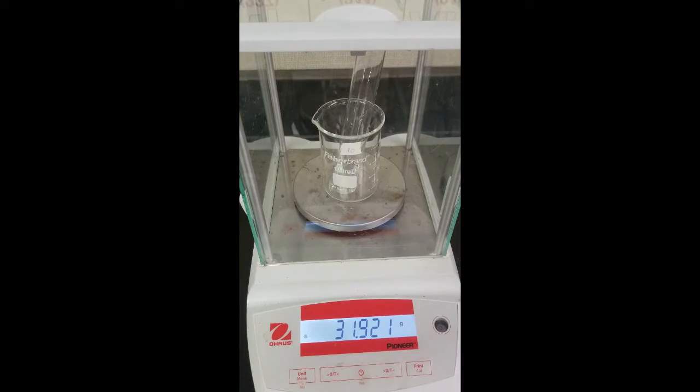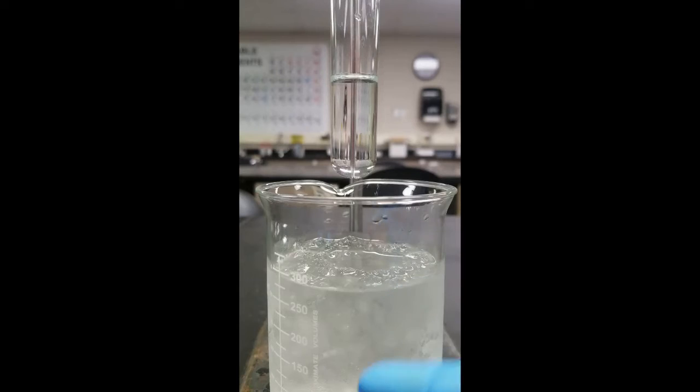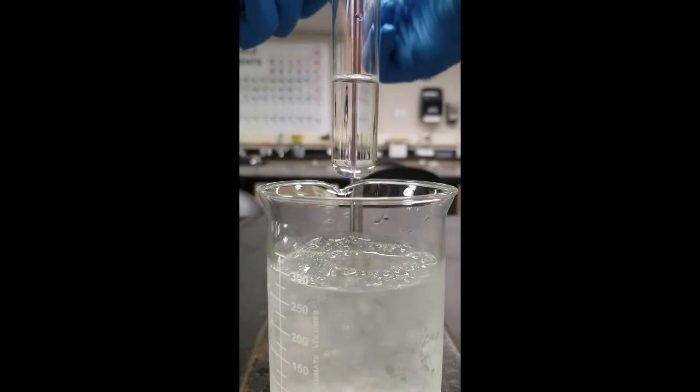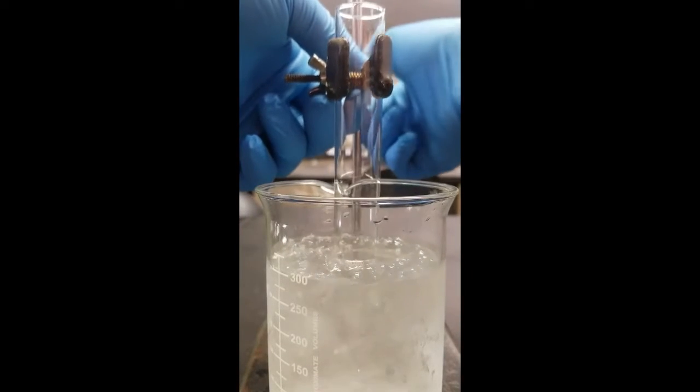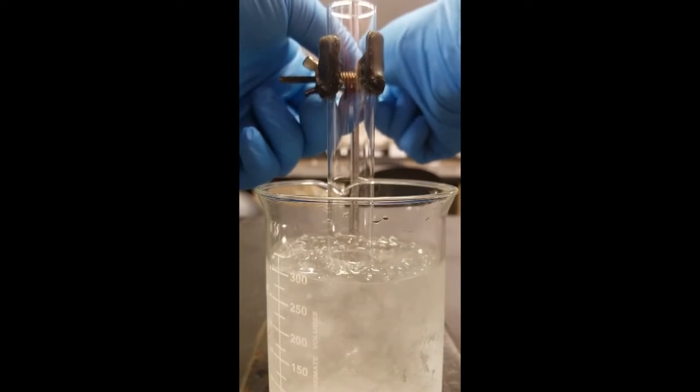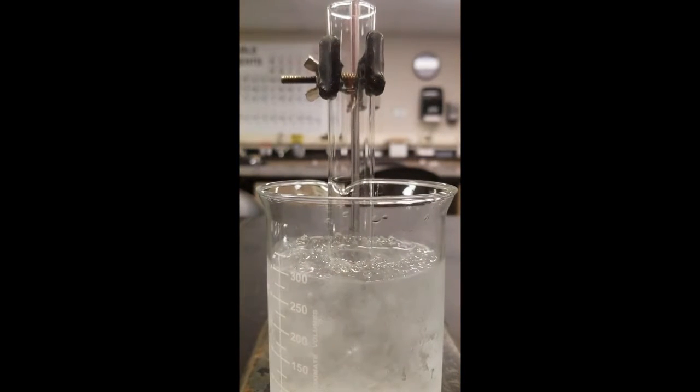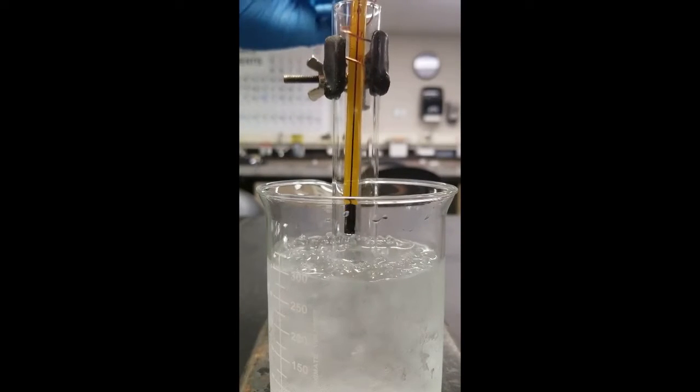Cool, so we got that. All right, so I got my ice bath down here. I got my cyclohexane, so go ahead and lower that into the ice bath. And then lower my thermometer with attached copper stirring thing.